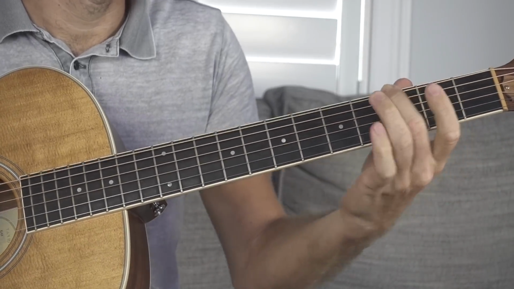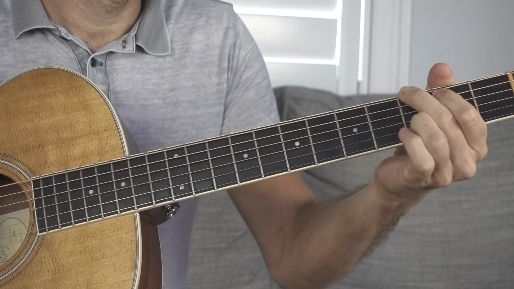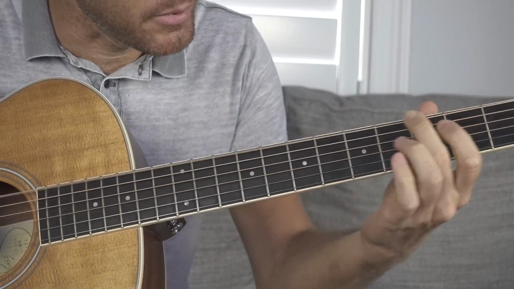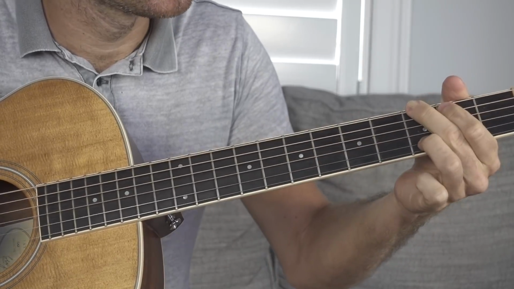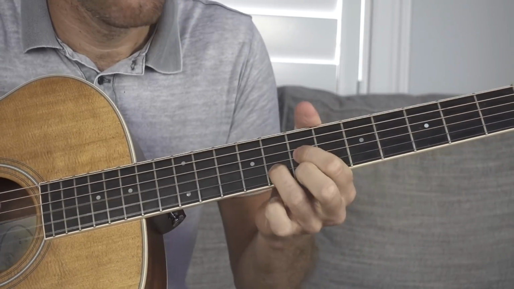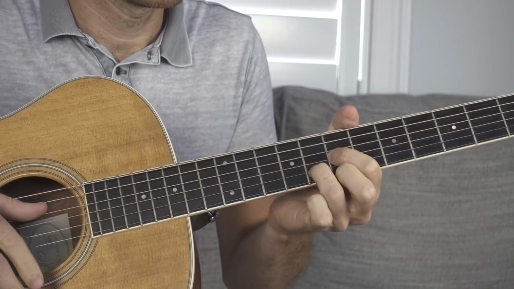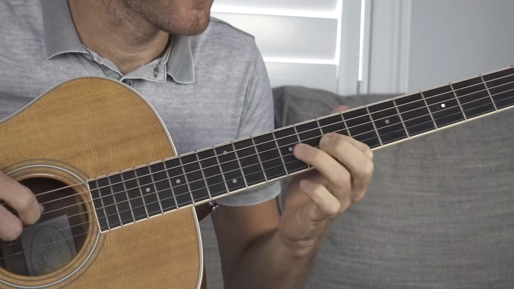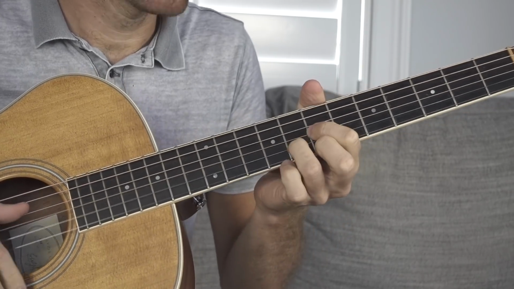G chord, then into the notes. G chord, G, B, D. G chord, G, B, D. Maybe we can jump it from here into that D-shaped chord where if we ran them together, we end up at.